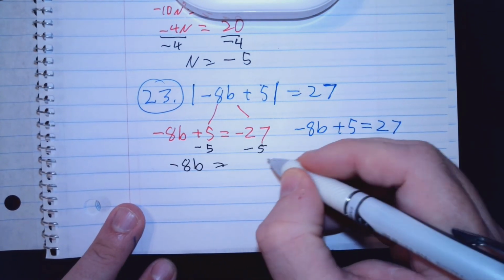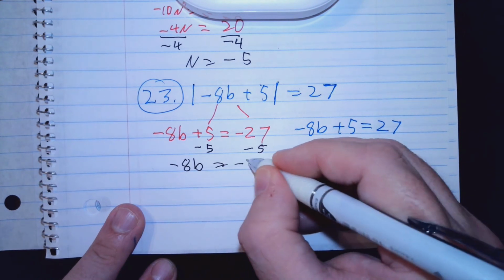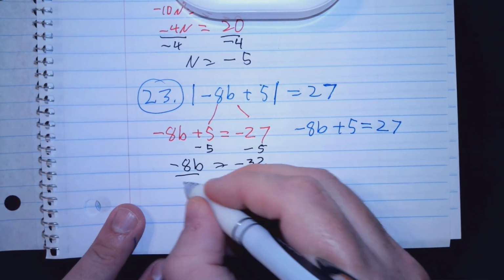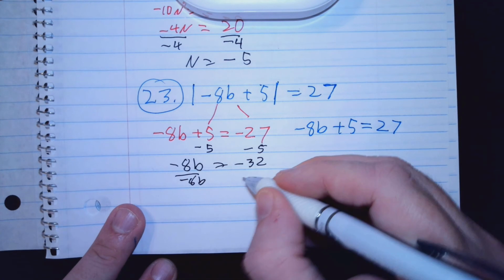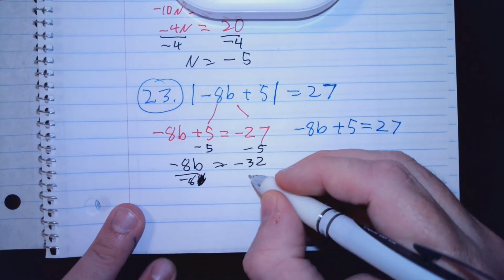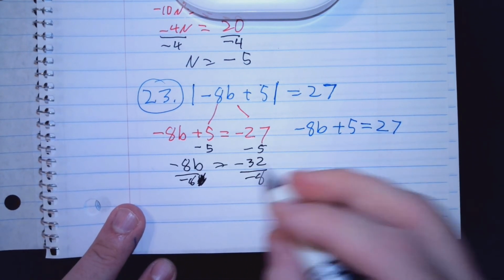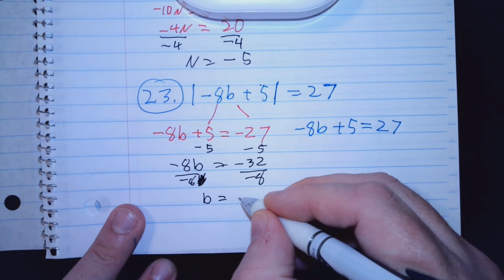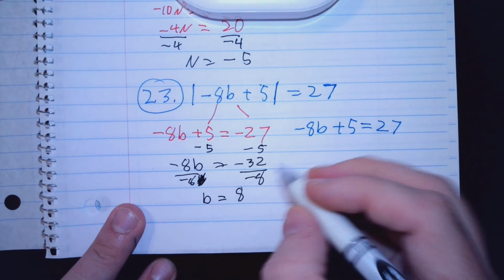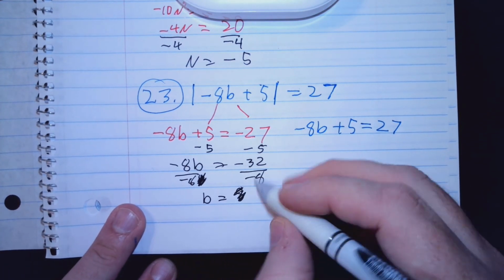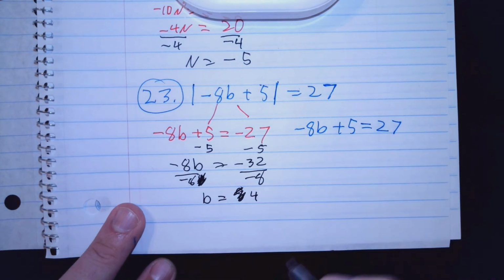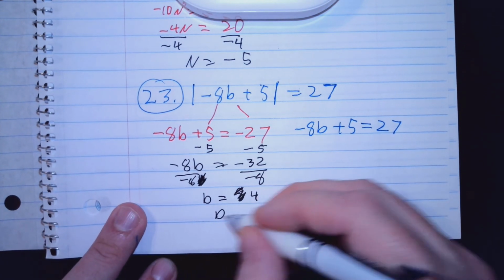That would be a -32 divided by -8. Sorry, not by -8b, -8. And we'll get b equals 4. Okay, b equals 4.